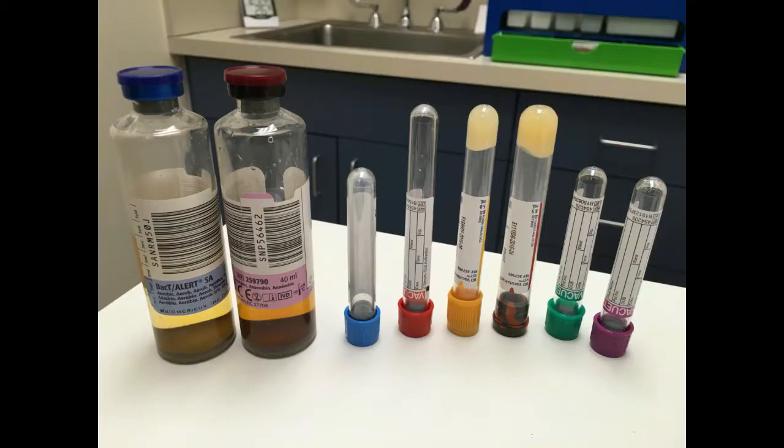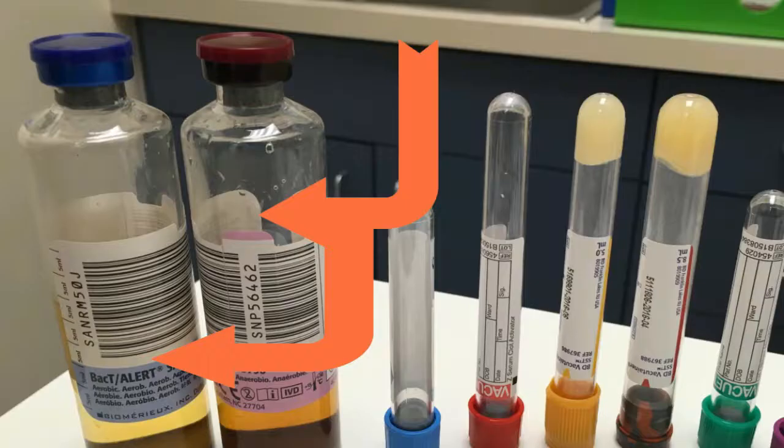While the area is drying, I will explain the order of draw from left to right. Blood cultures are ordered as a set of 2 bottles, aerobic and anaerobic. Aerobic requires the presence of oxygen, and anaerobic does not, for certain organisms to grow. These bottles are incubated up to 5 days. It is a test to culture bacteria or fungi that may lead to an infection in the blood.